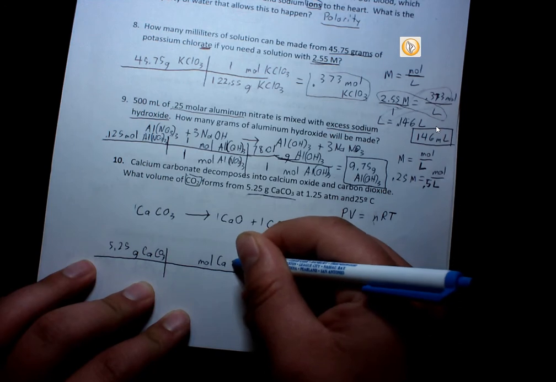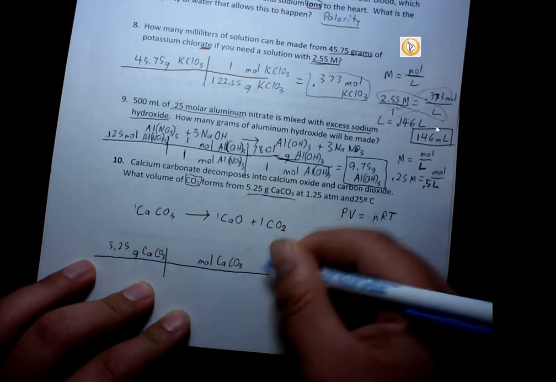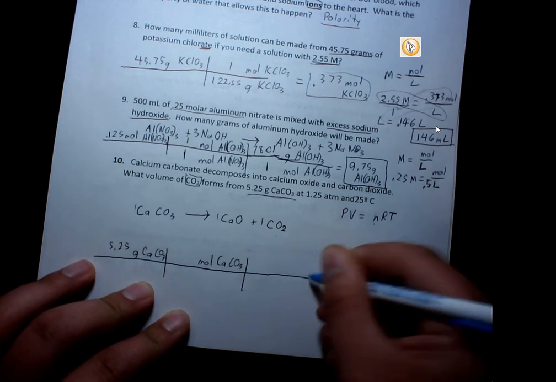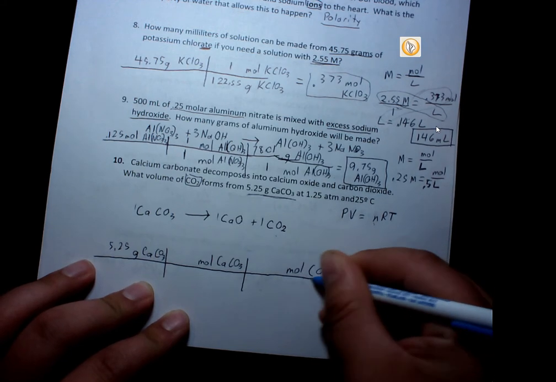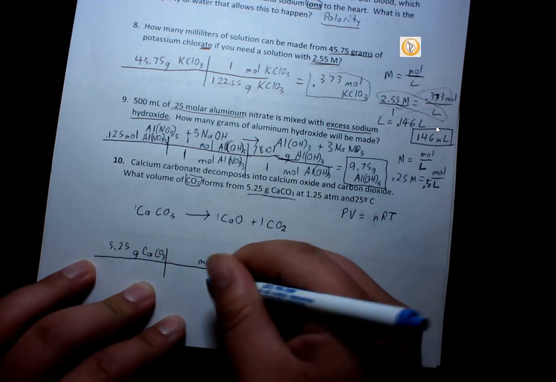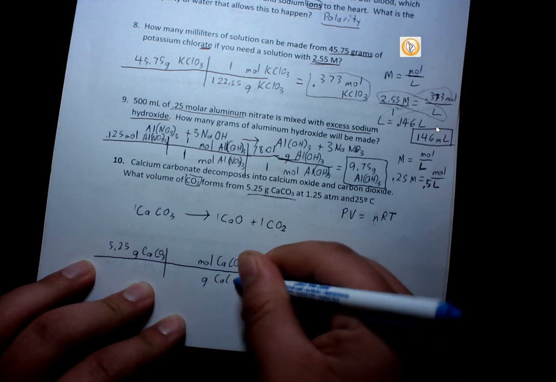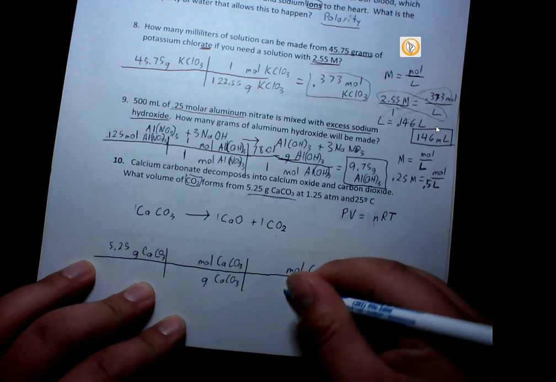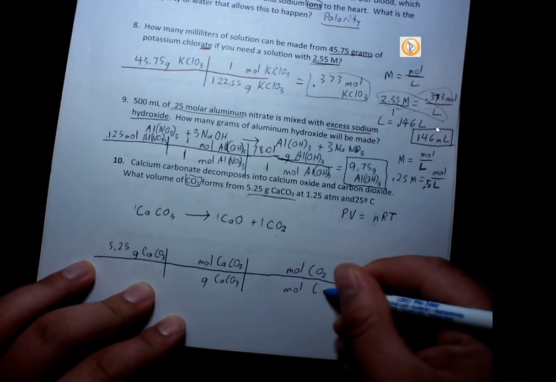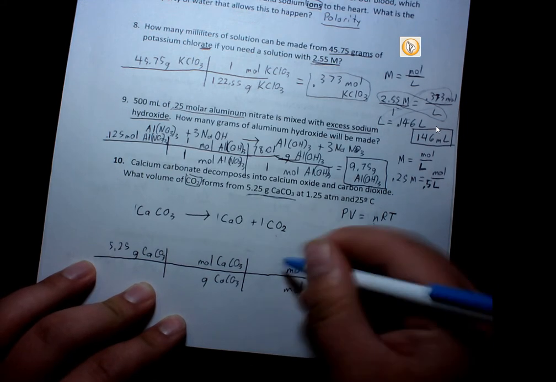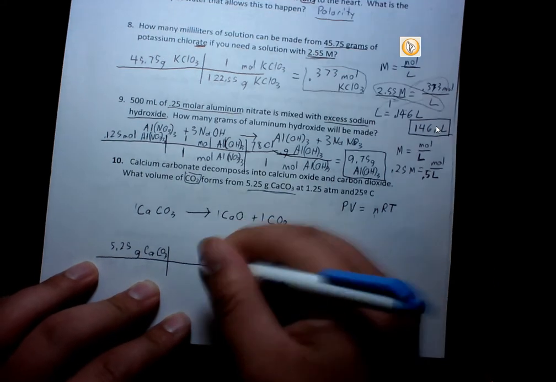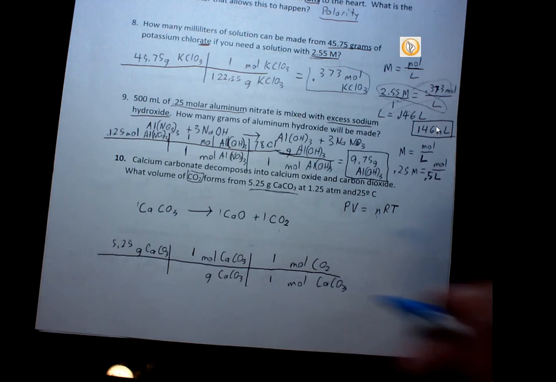Moles of CaCO3, moles of CO2. Bring down your units. Moles over moles, all of our coefficients are 1. This mole is also going to be 1.